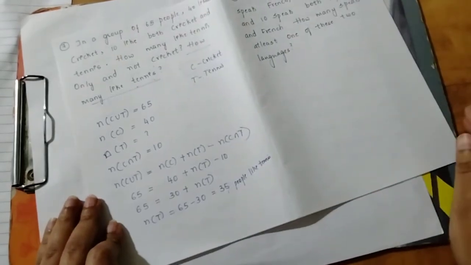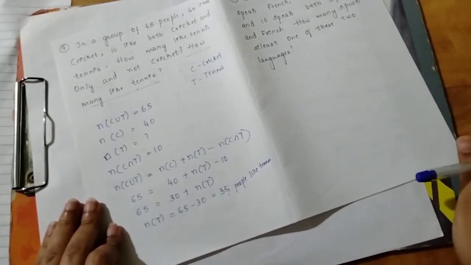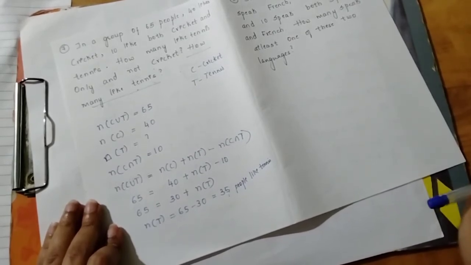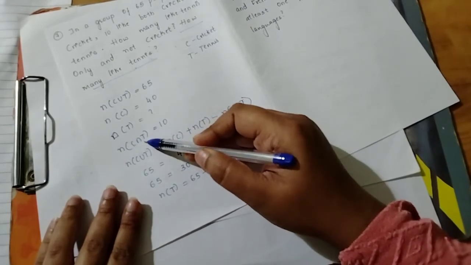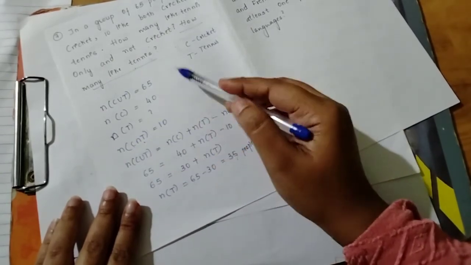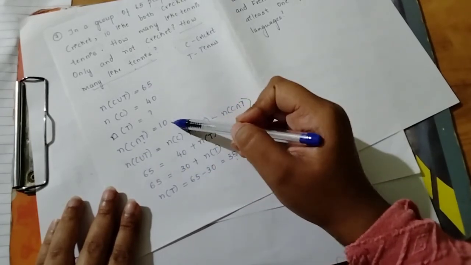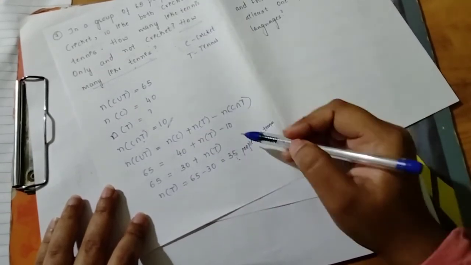There is a difference between people liking tennis and people liking tennis only. People liking tennis means they like tennis, and they also like cricket. But people liking tennis only means they will not like cricket. Okay, this is the difference. To make out the difference, what you have to do, here C intersection T means they like both. So how many people are liking both cricket as well as tennis? 10 people are there. From the number of people liking tennis, you remove this, minus 10.